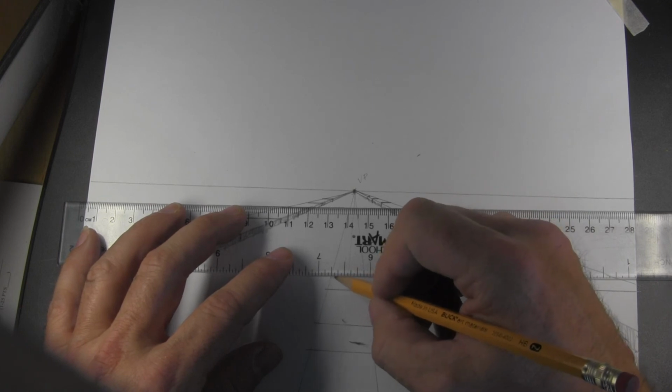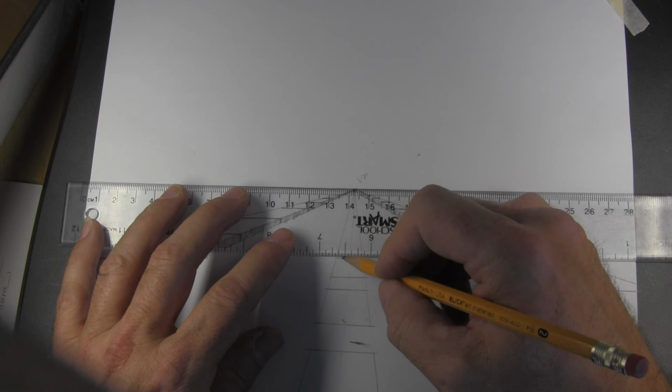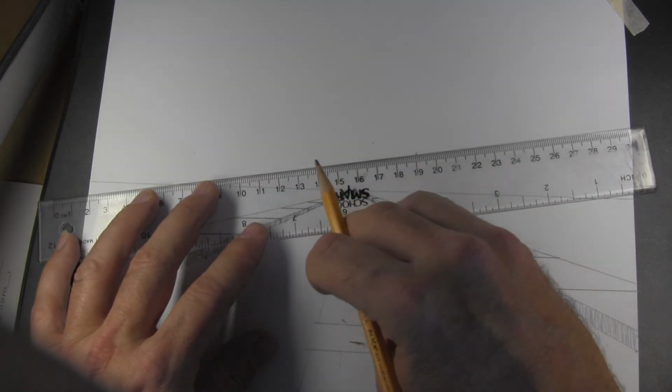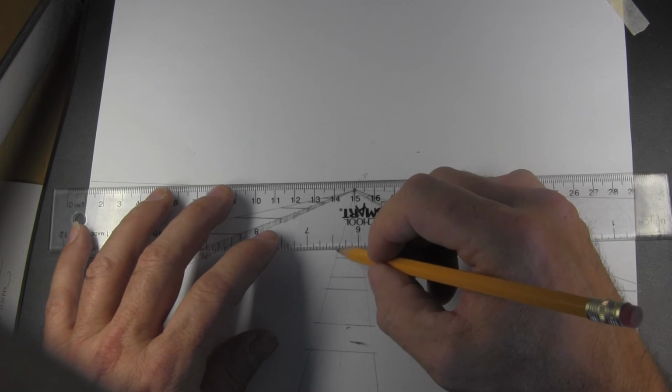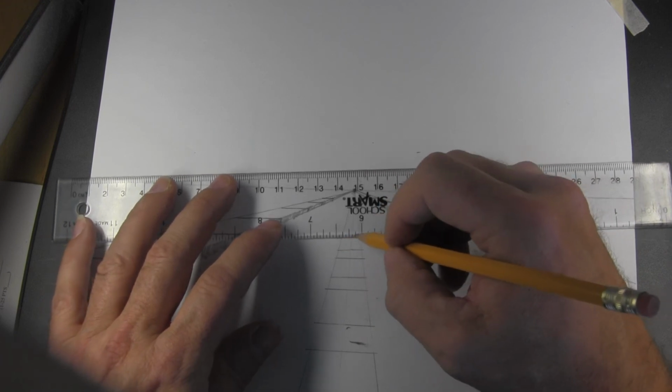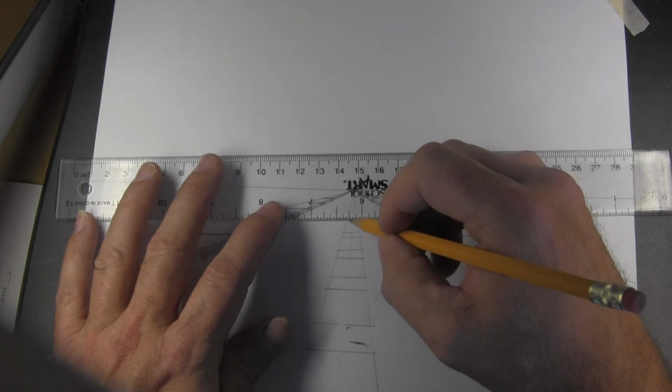and the breaks between the dotted lines as they merge towards the vanishing point are going to get a little bit smaller too. And I can run that right on up the top.